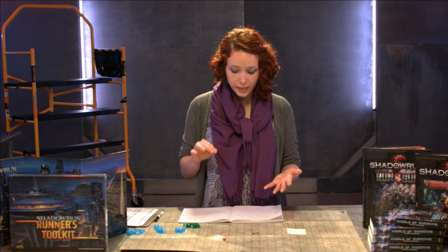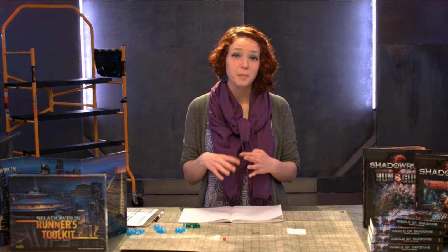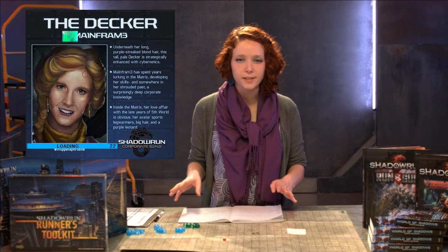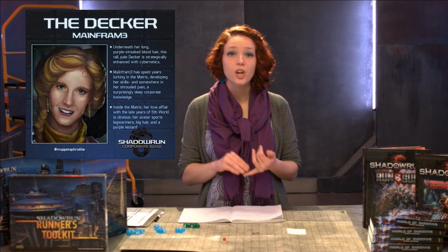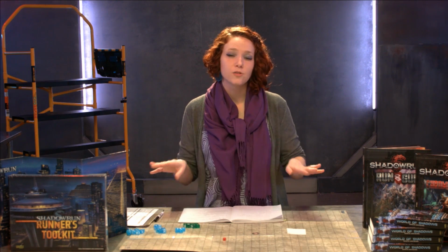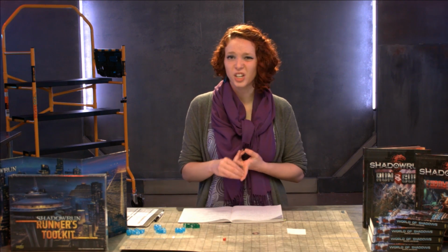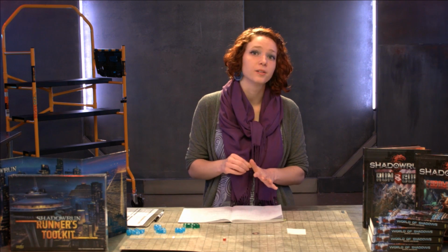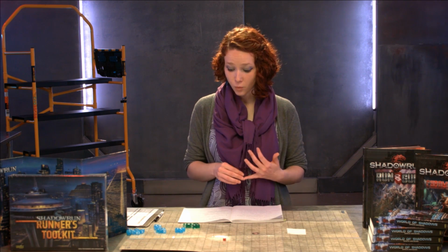Once marks are placed on an object, that's when Mainframe, our decker, can have her wicked way with the device. She can do things like shutting it off, rebooting it, bricking it, which is making it cease functioning in its entirety. She can copy files, she can edit files, all sorts of fun things that you can do to get Matrix devices to act the way you want.